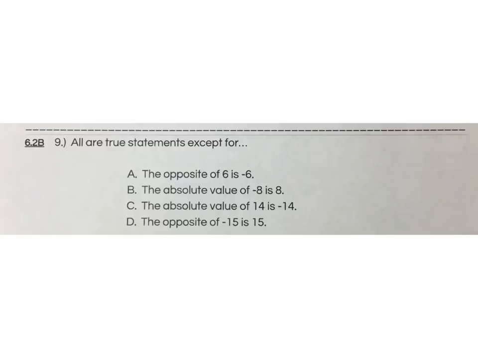Number 9 goes with TEK 6.2b. All are true statements except for A, the opposite of 6 is negative 6, B, the absolute value of negative 8 is 8, C, the absolute value of 14 is negative 14, D, the opposite of negative 15 is 15.